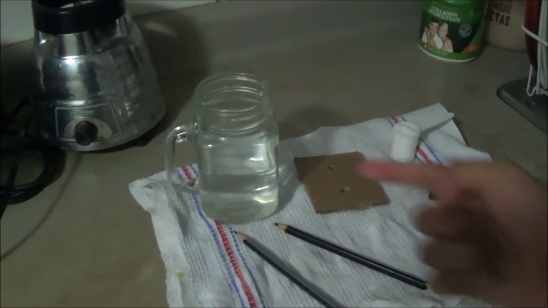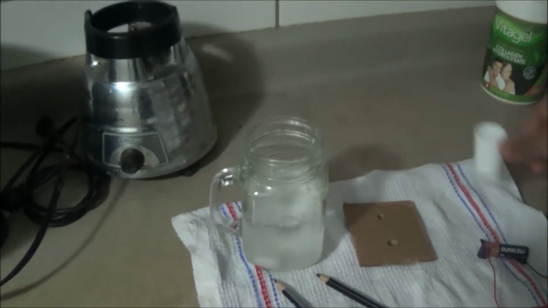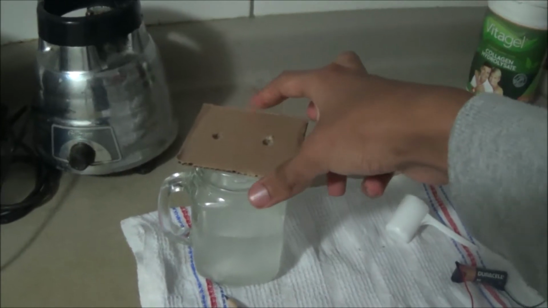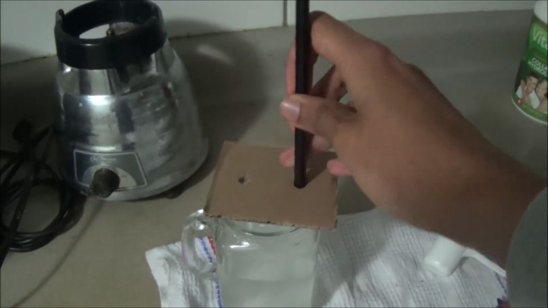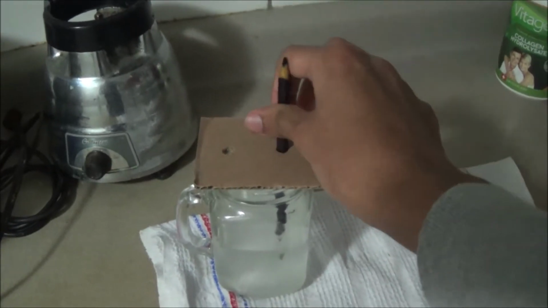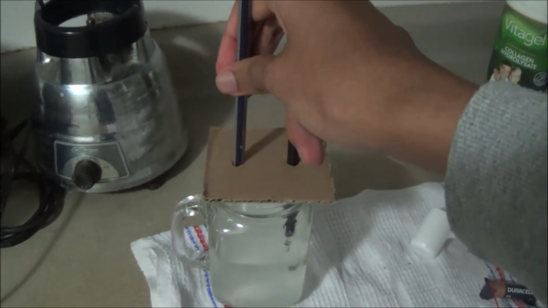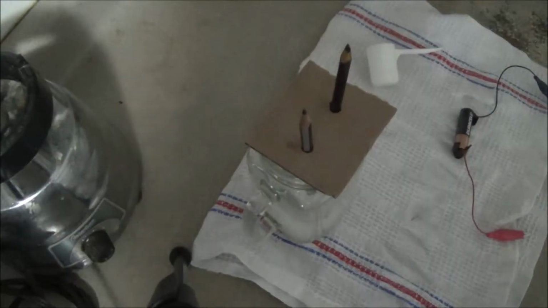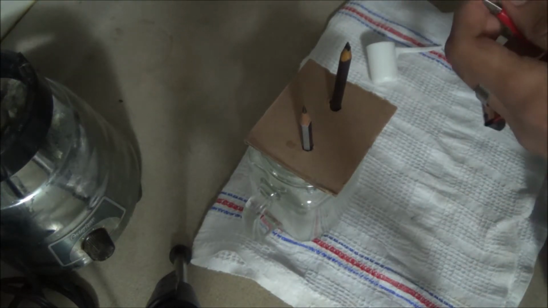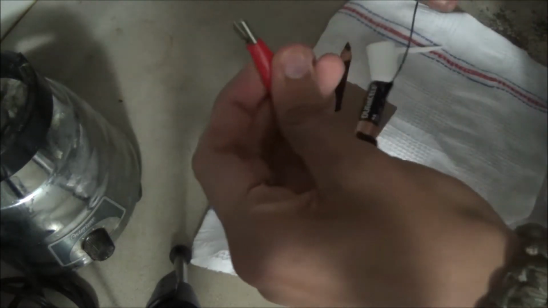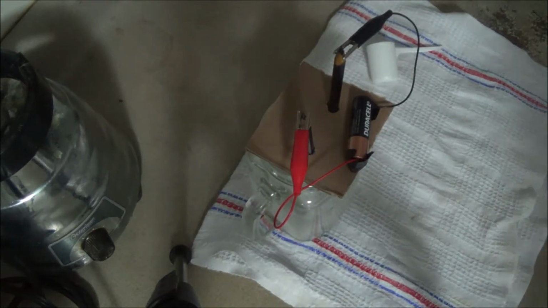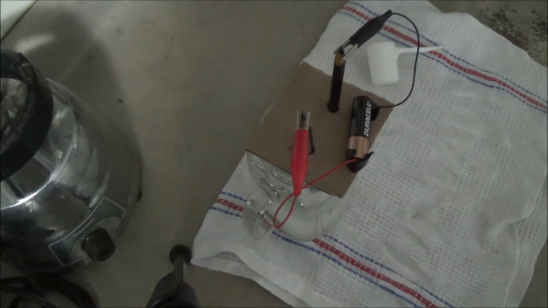First, you have to put water in the glass. Second, put in the salt. Then, with the paperboard, put in the two pencils. And finally, you have to connect the crocodile clips to the pencils. You have to wait to see the reaction of the water.